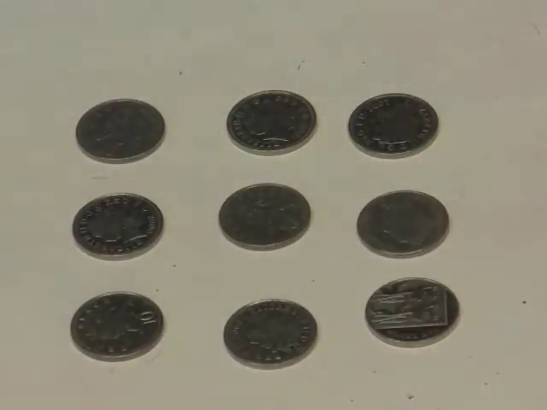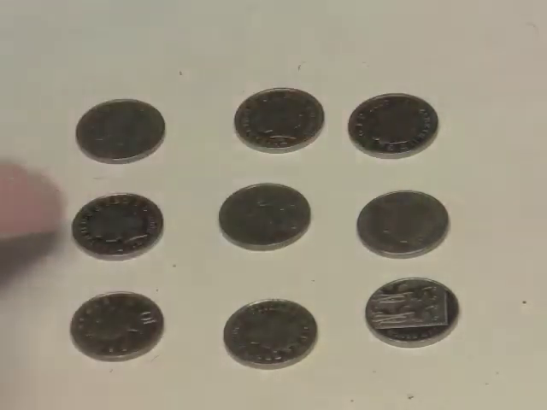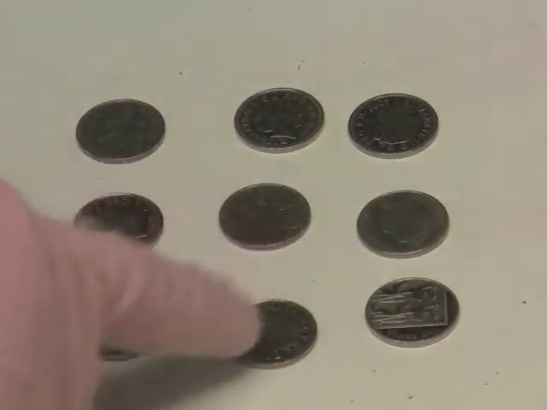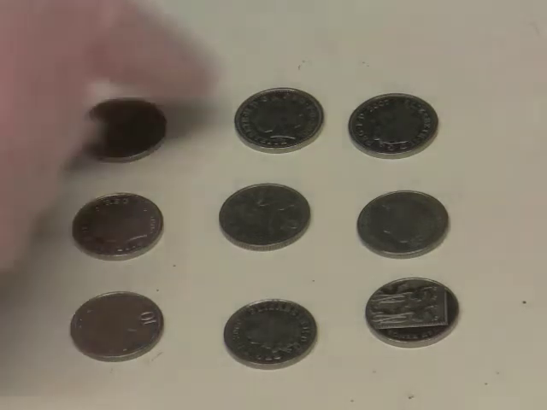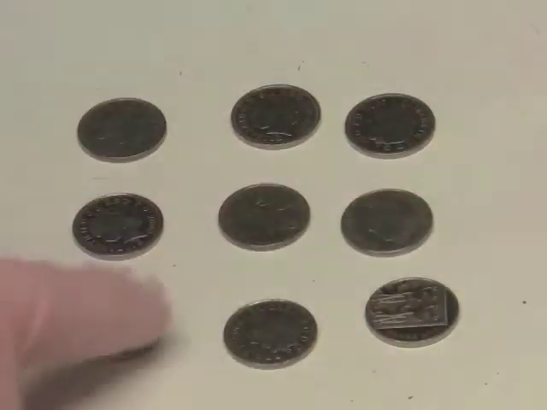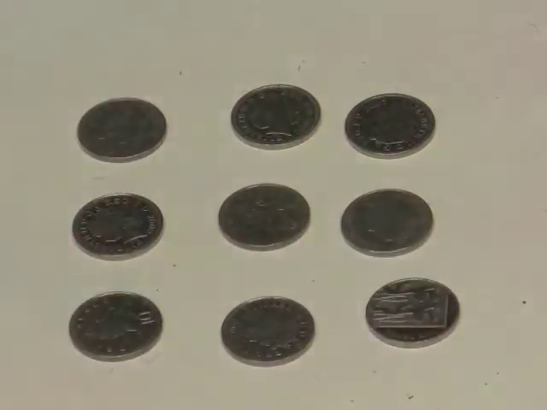So how much money do I have altogether? Well, I have 10, add 10, add 10, add 10, add 10, add 10, add 10, add 10, add 10. That's quite a mouthful. Though I could say I have 9 lots of 10 pence. Either way, I'll count them up in 10s. 10, 20, 30, 40, 50, 60, 70, 80, 90.